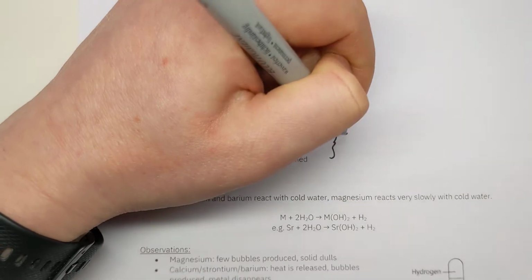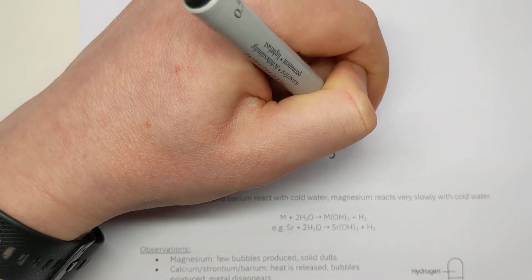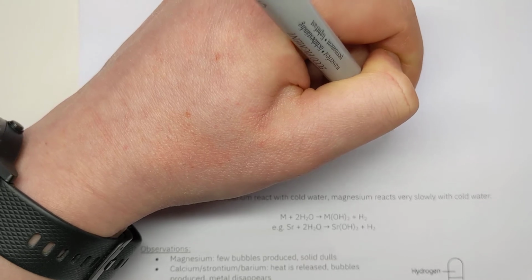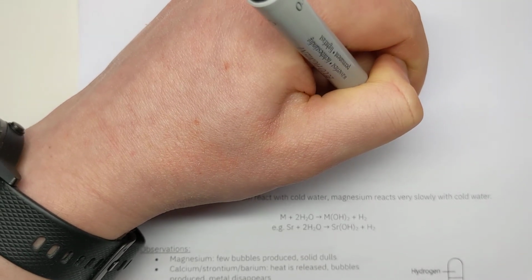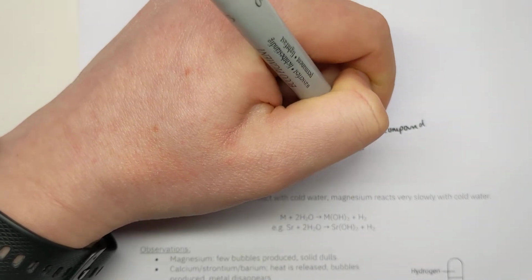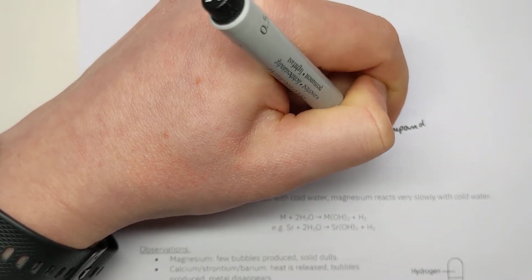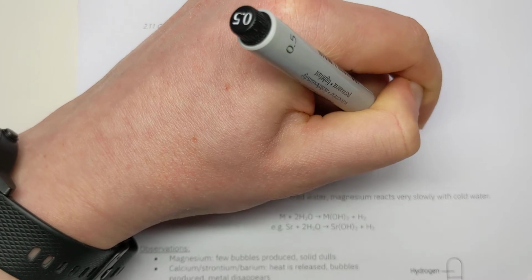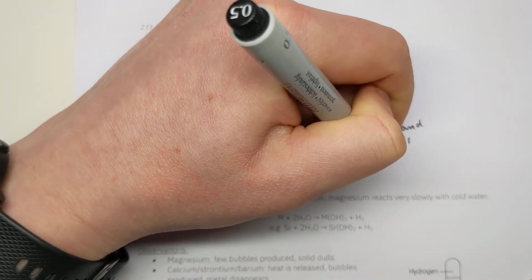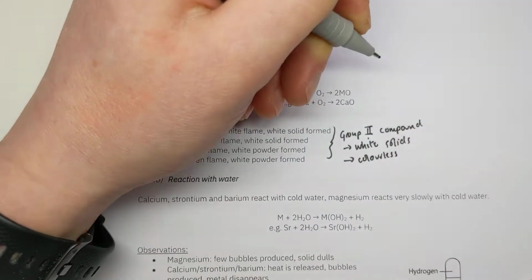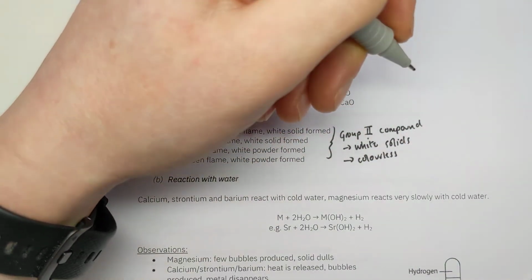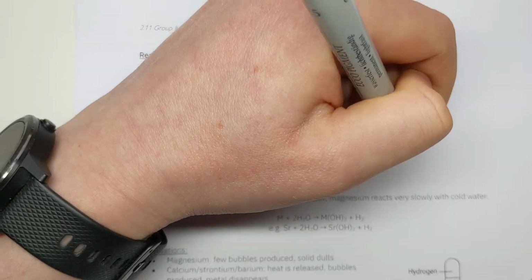With any kind of group 2 compound, and this is true for the rest of this topic, whether it's an oxide, a hydroxide, carbonate, whatever, observation-wise, group 2 compounds, if they're solid, are generally white solids. And if you dissolve them in water, if they are soluble, they'll form colourless solutions. They're quite mundane in terms of their appearance compared to things like transition compounds. They generally will be colourless solutions or white solids.